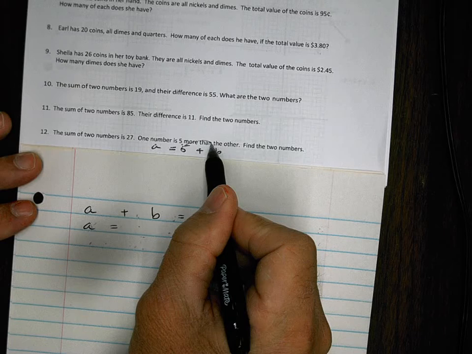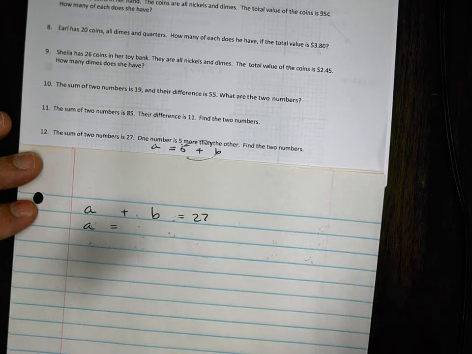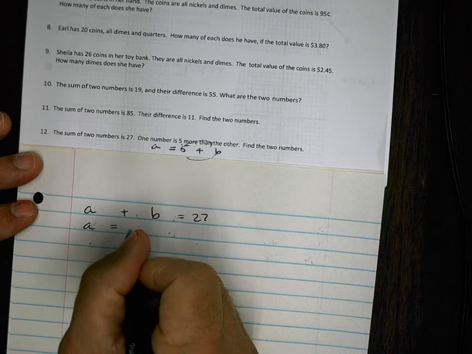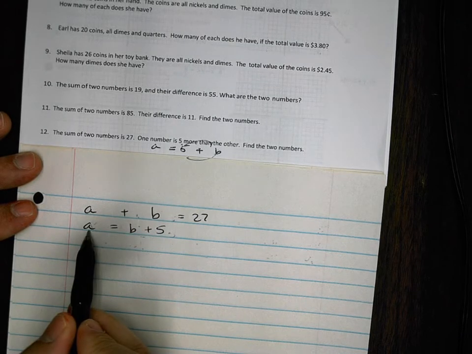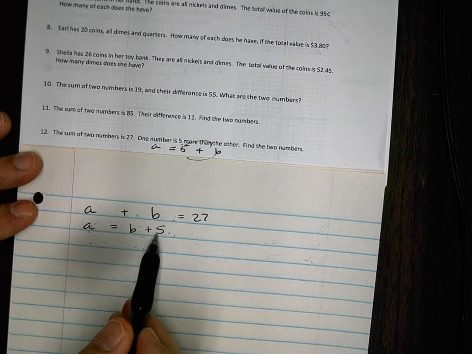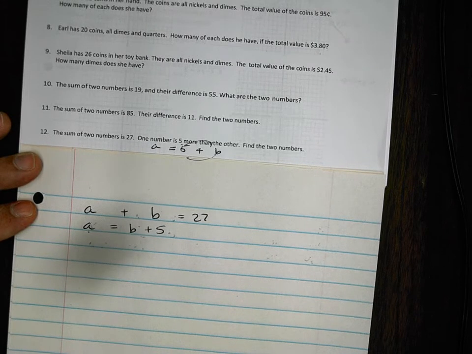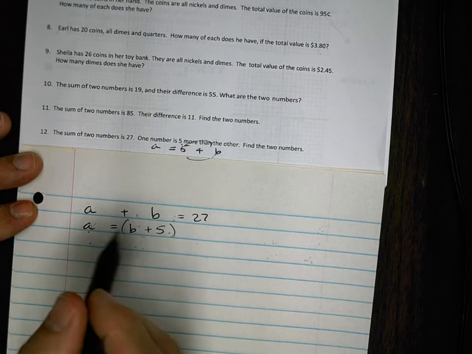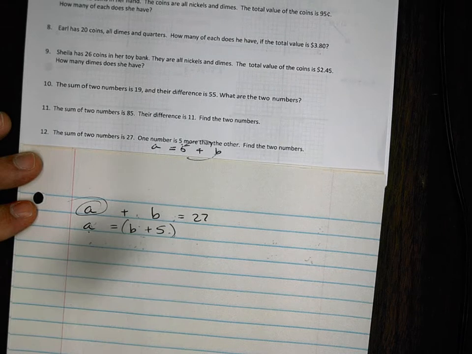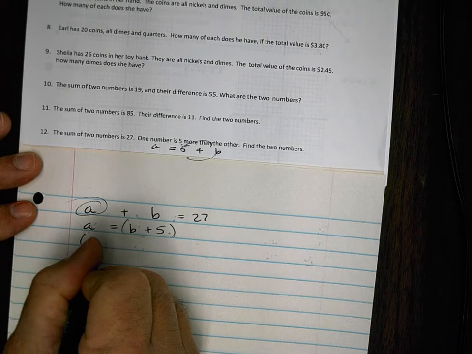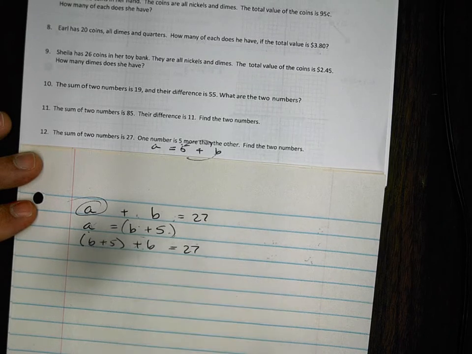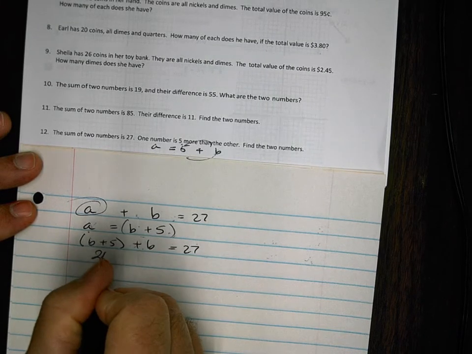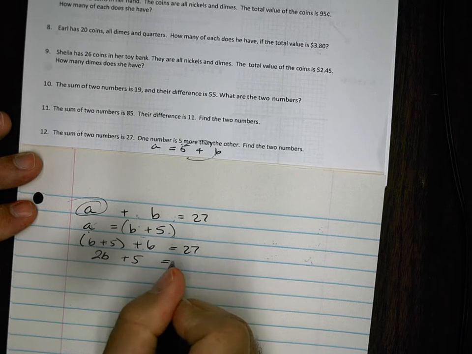We did talk about on more than means to switch them. More than, less than, fewer than, greater than means switch them. So A equals B plus 5. If A is 5 more than B, well then you'd have to add 5 to B to make them equal. Okay, we're going to plug in B plus 5 wherever there's an A in the other equation. So in other words, it's B plus 5 plus B equals 27, which means 2B plus 5 equals 27.